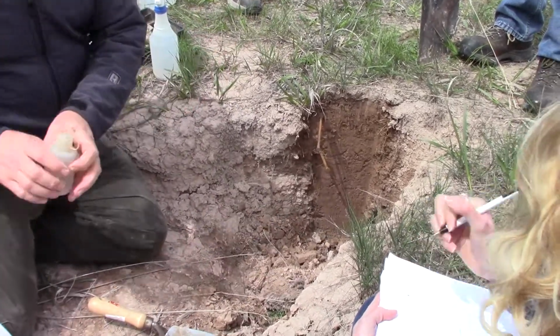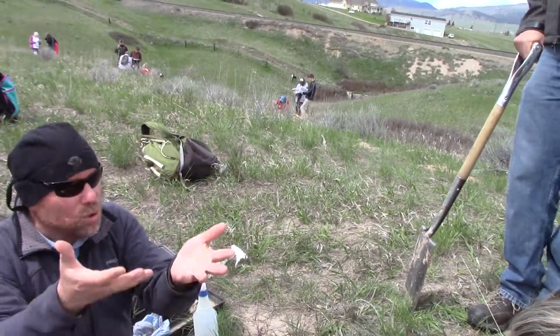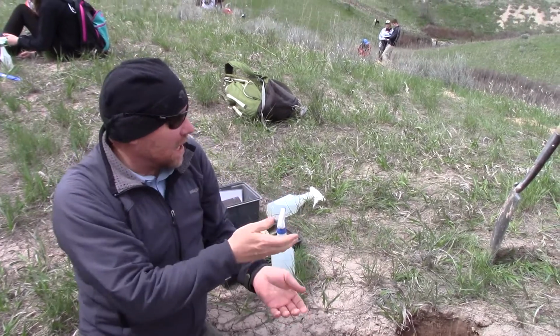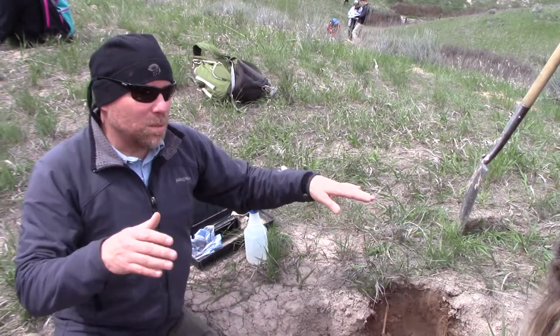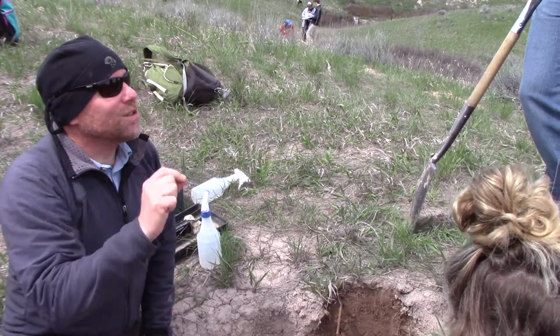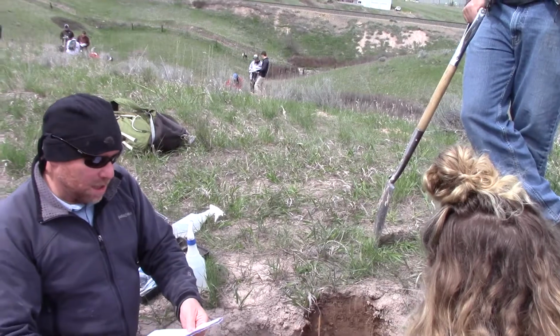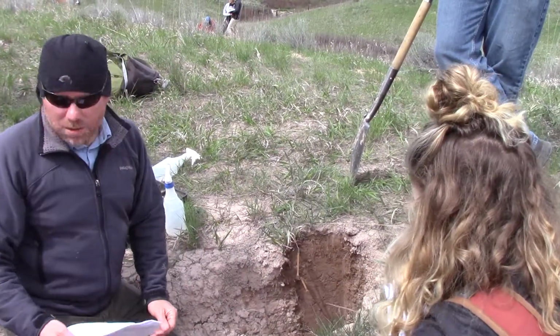So the calcium carbonate is a soluble compound, and when it gets moved down with water, it reaches a depth where there's no more water, it precipitates, and that's the reaction we're seeing. So it's not right at the surface, but just below it. The depth to calcium carbonate is whatever depth we took it from, so 2 centimeters.